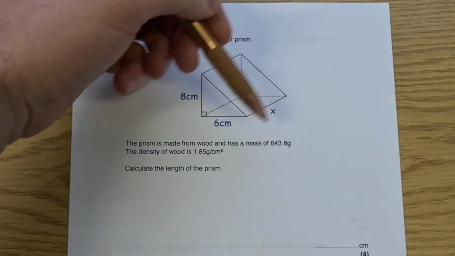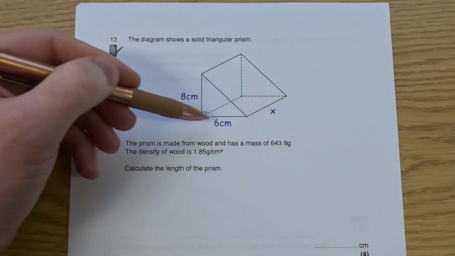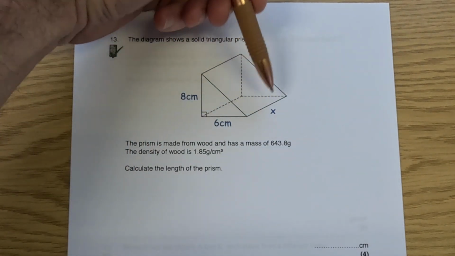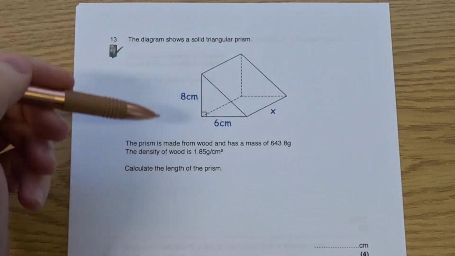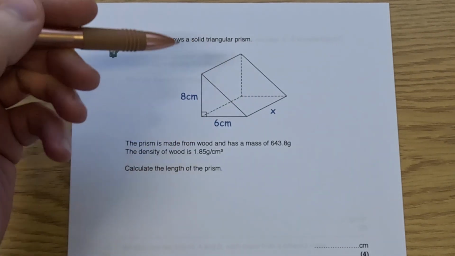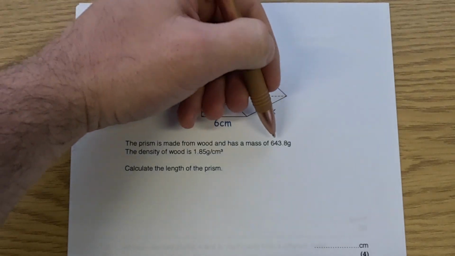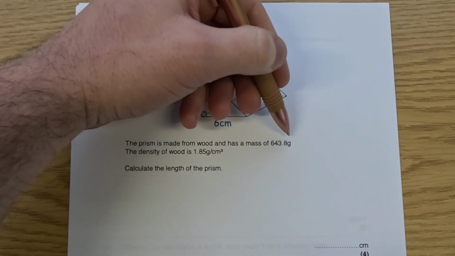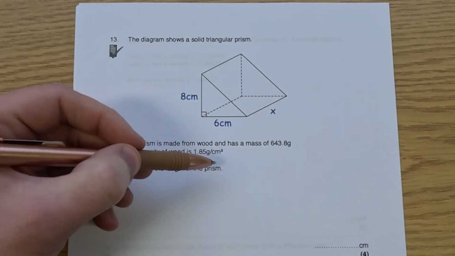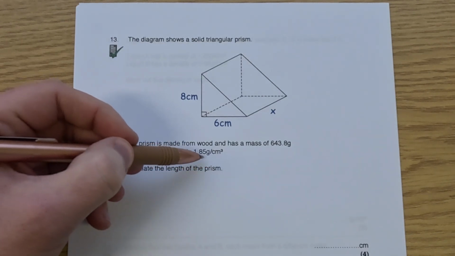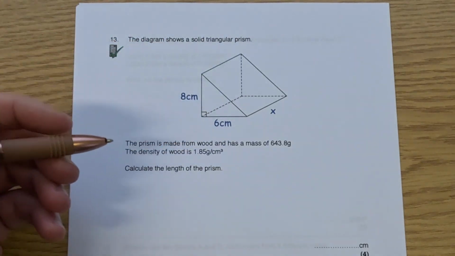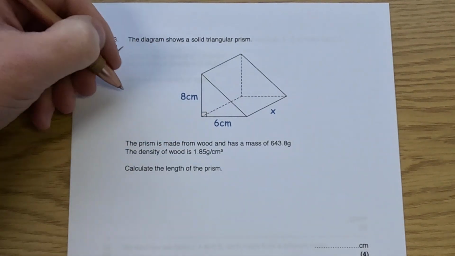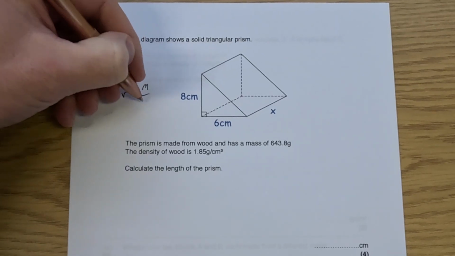So if I was given this question here, where we've got the height is 8, the width is 6, and we want to find the length of the triangular prism, and we knew the volume, that'd be quite straightforward. But in this question, we don't know the volume yet, we just know the mass of the prism, and we know the density of the wood. So let's find the volume, because if we know the whole mass is 643.8 grams, and each centimeter cubed of wood has a mass of 1.85 grams, if we divide the mass by the density, that'll tell us how many centimeters cubed there are. In other words, the volume. So the volume is equal to the mass divided by the density.